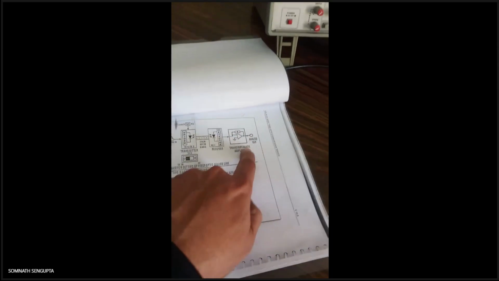We have to observe what kind of analog signal is coming, and you will vary the input frequency and record readings for different input frequencies, so that you can draw the frequency response graph. The frequency response graph tells you the gain versus frequency. In that graph, gain is output voltage by input voltage.